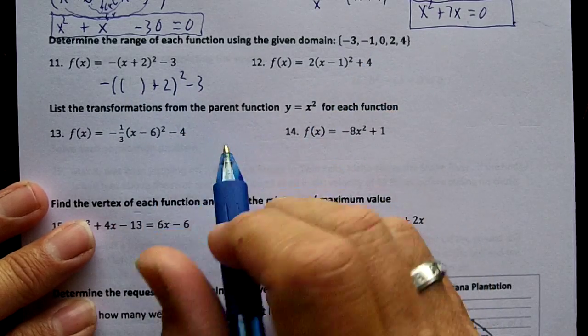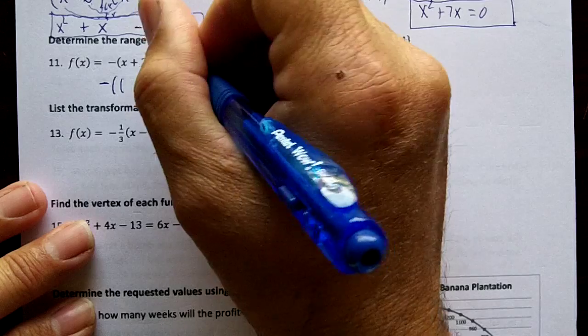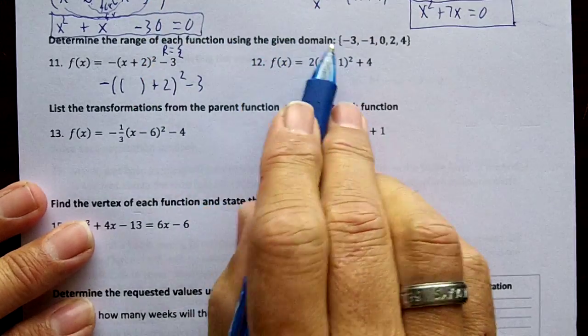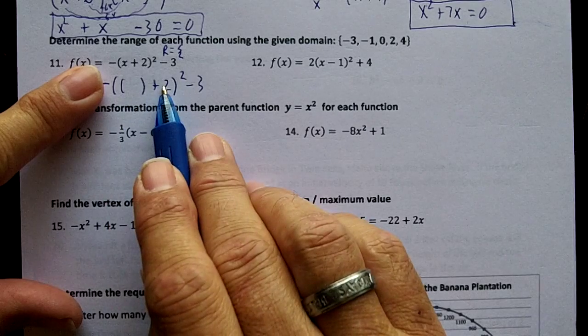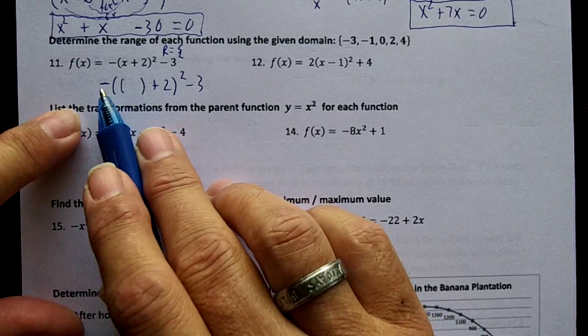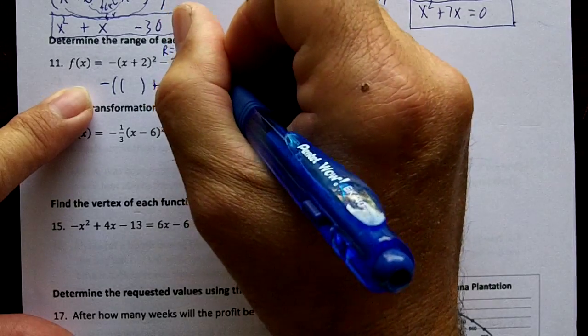I'm going to do this in my brain, and I'm just going to write down the range values right here. So the range is going to equal... I'm going to plug -3 in first. -3 plus 2 is -1. -1 squared is 1, but it's going to be negative. -1 minus 3 would be -4, comma.